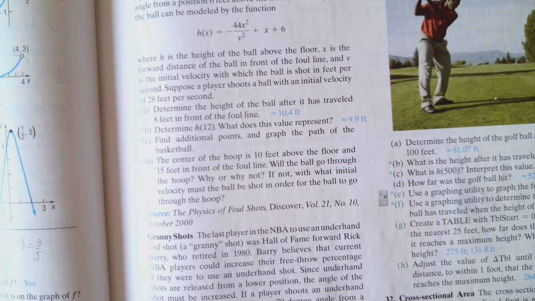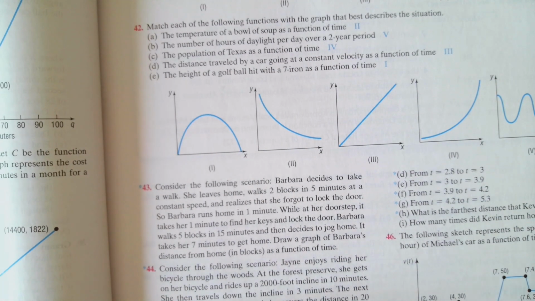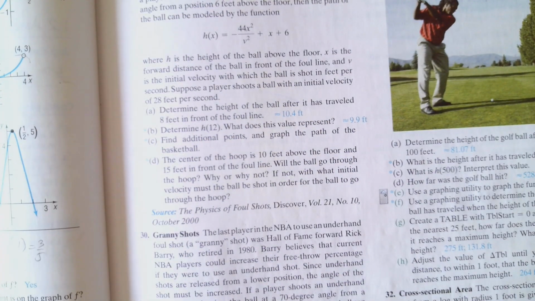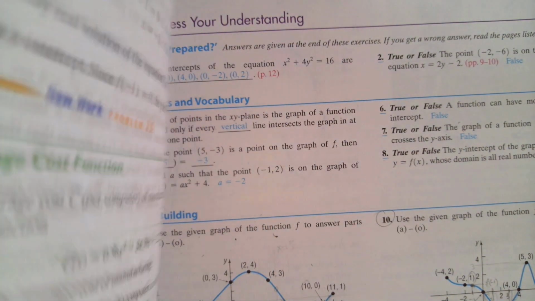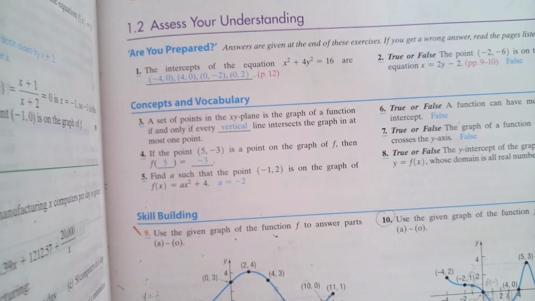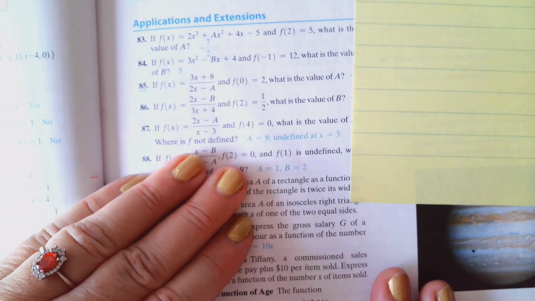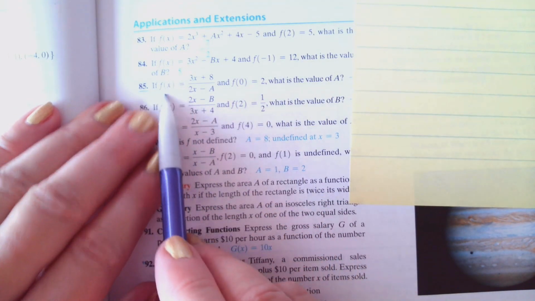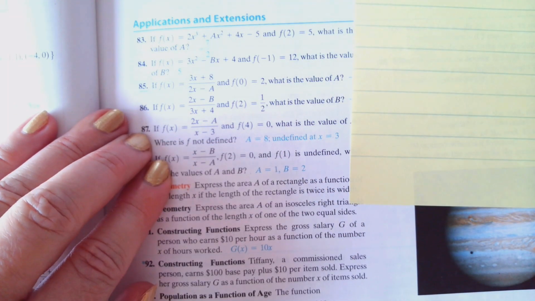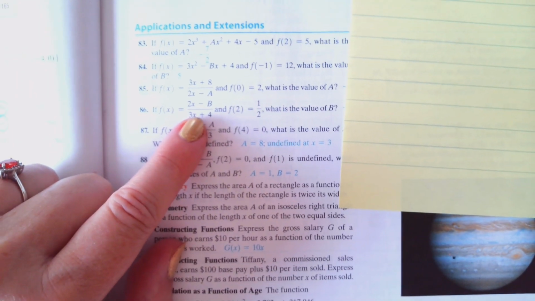Alright, so that's that. Let's see what else we can do. Let's do a few more, or maybe one more. This is in section 1.1. So here it is. Let's do 85. Can you see this one?